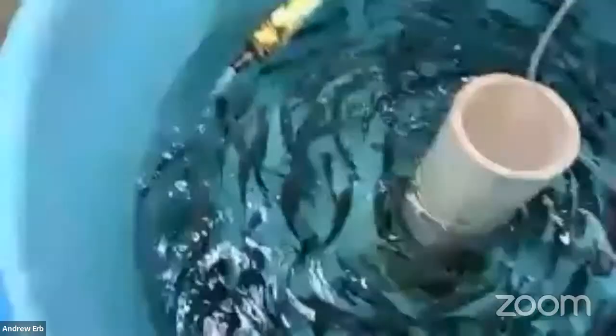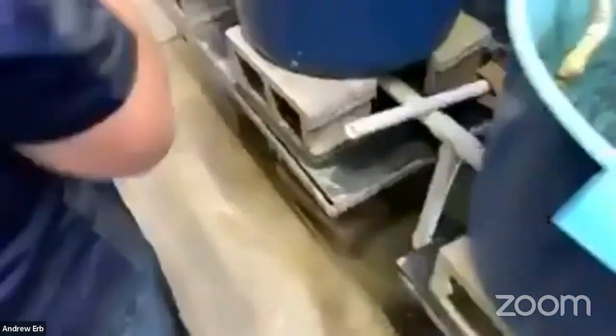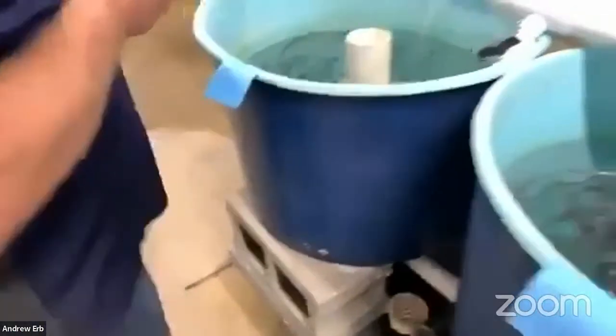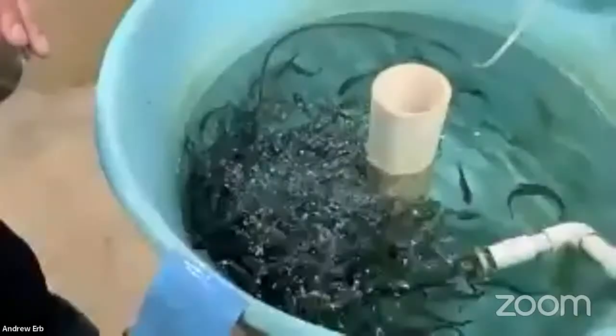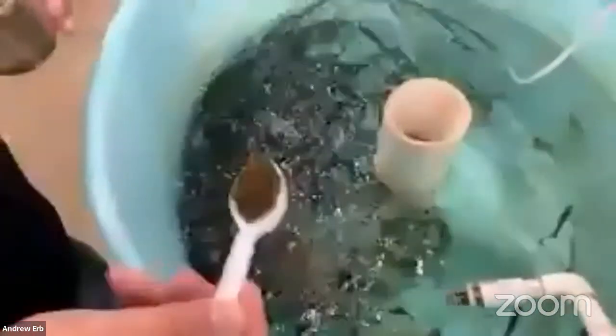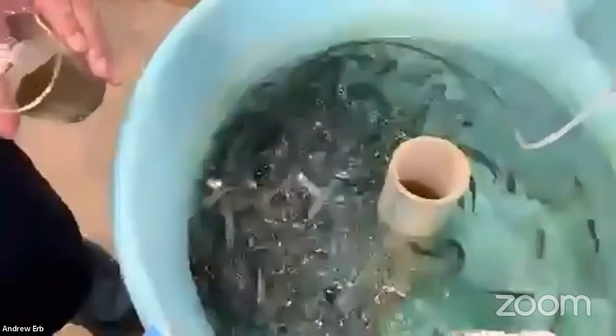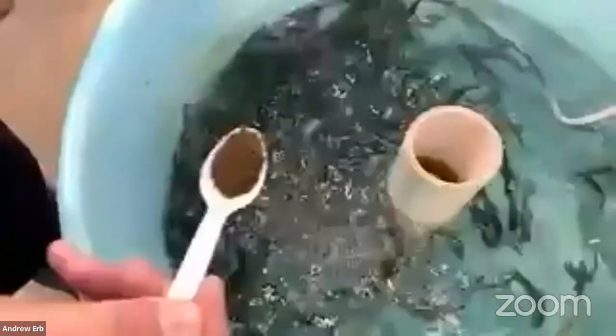Now let's go all the way to the end here. It's a fish we haven't fed so we can compare. Look at these guys, they're coming up. These guys are business for food. See the difference? That's how the other tank started off.